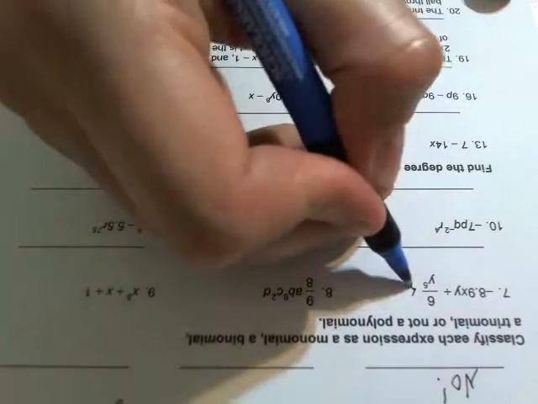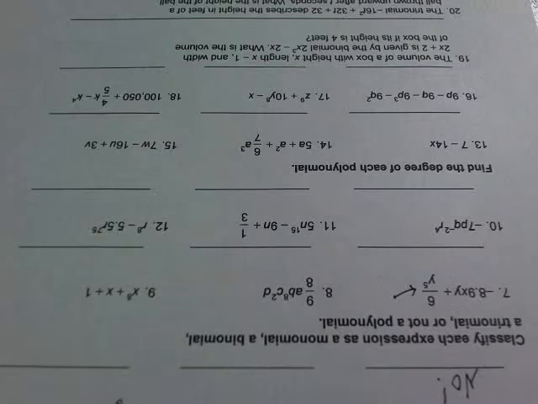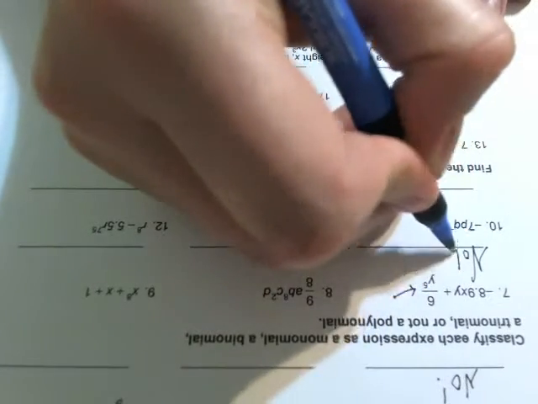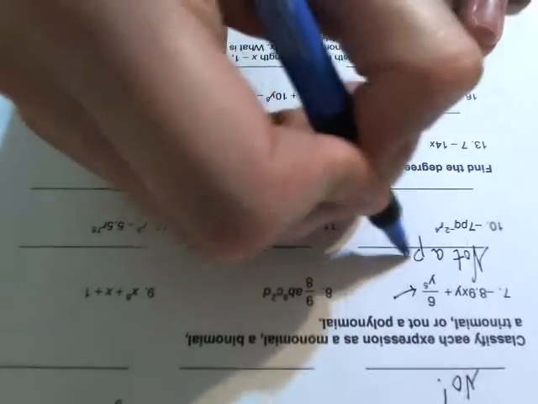So if we take a look, for instance, at number 7, negative 8.9 times x times y, that's okay. But then it's plus 6 over y to the 5th. Well, the fact that this is division is a problem because, again, terms can only be joined by multiplication signs there. So that's not a term there. Since that's not a term, this one is not a polynomial.